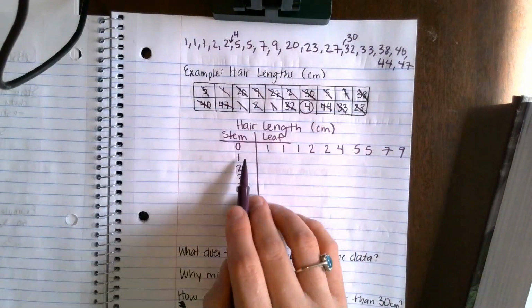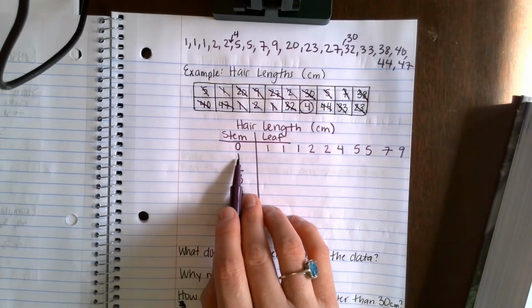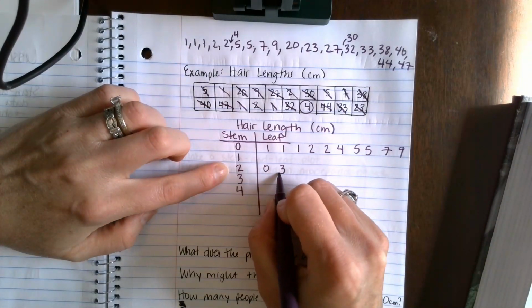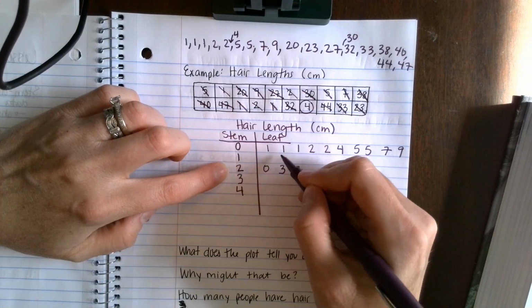Now for my tens, the ones with the 1 in the tens place, I don't have any. For my 20s, I have 20, 23, and 27, keeping those lined up.